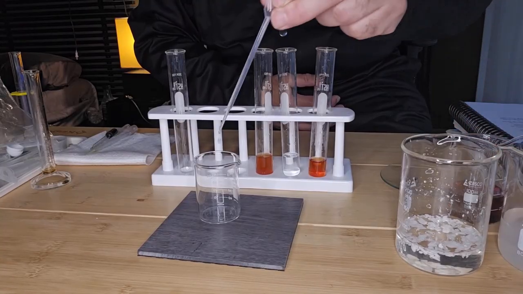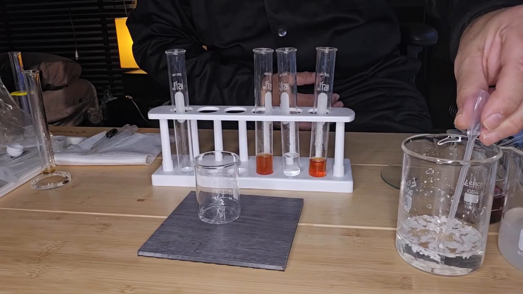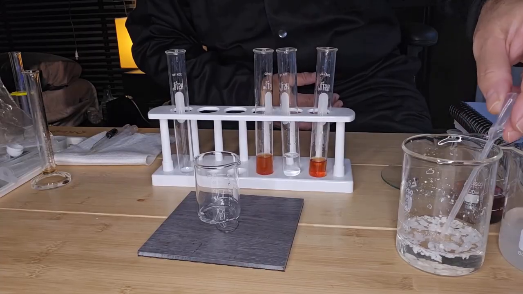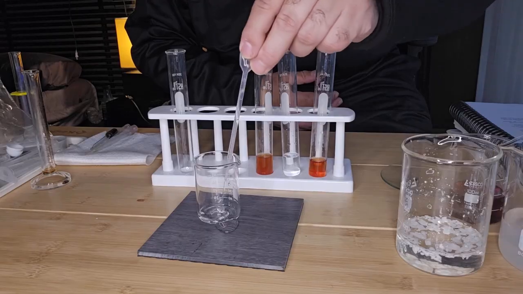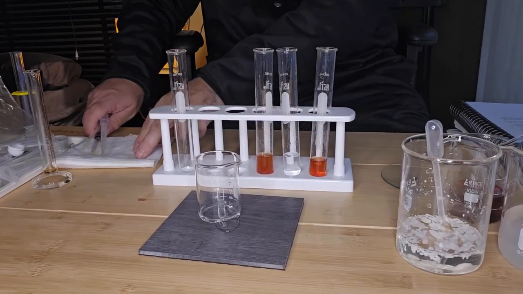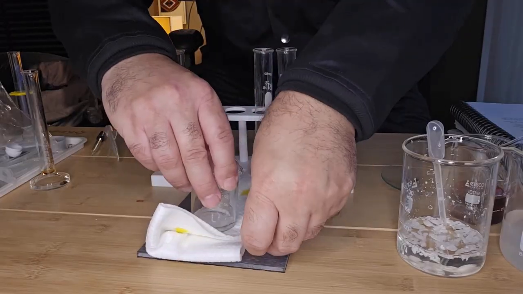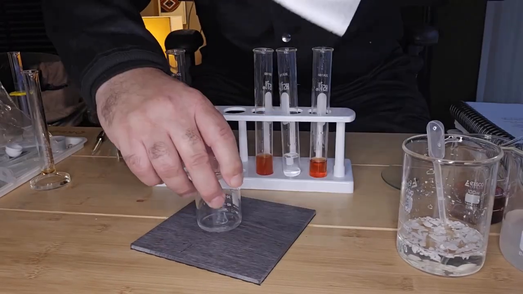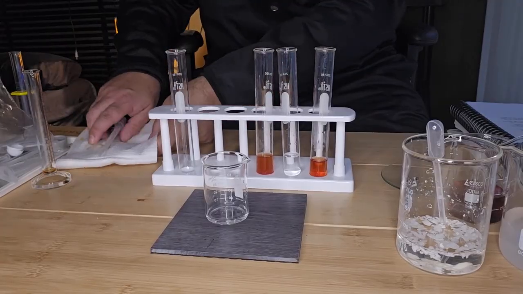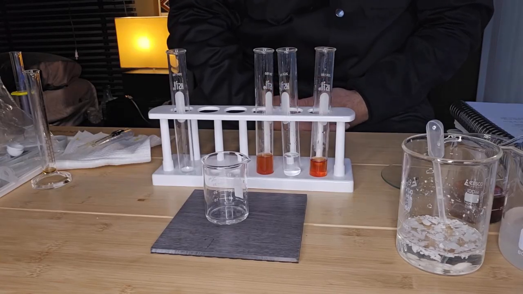So 1 ml, 2. And oops, I've spilled that. You don't want to incorporate any of the solid suspended particles that are left because, remember, they are a saturated solution. Okay, so I've added 2 mLs of calcium acetate to the beaker.